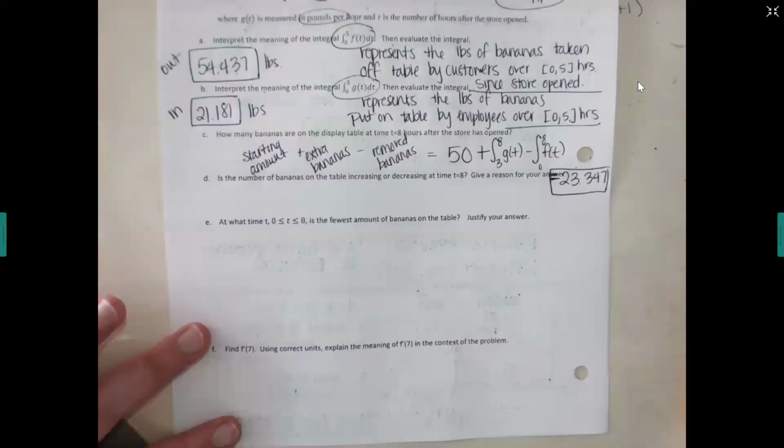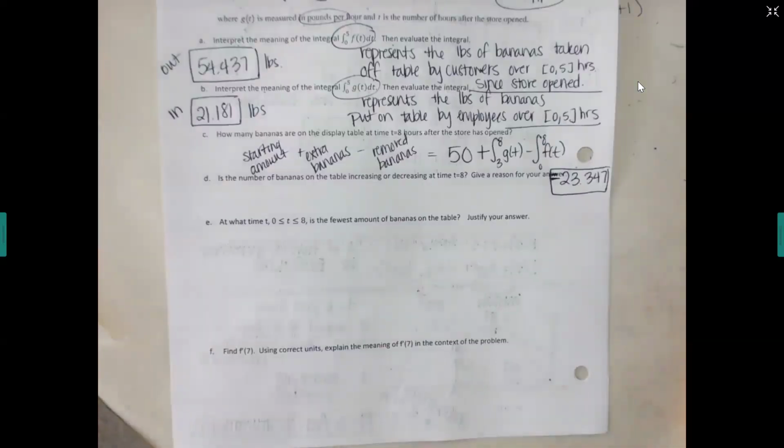Now, why can't I just use the 50 and the 21? What time were these answers at? 5, yeah? This was only the first 5 hours, and we're wanting the answer at 8 hours. So that's why I can't just reuse these numbers that I already have.